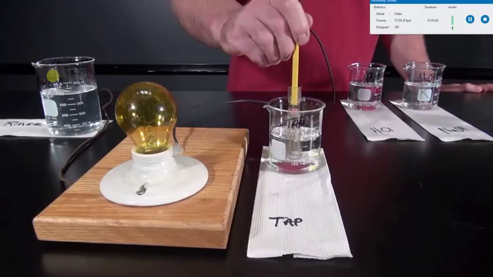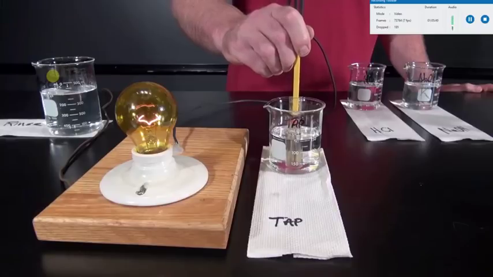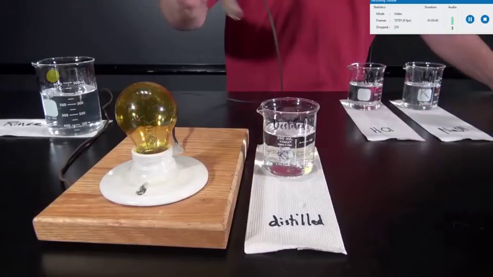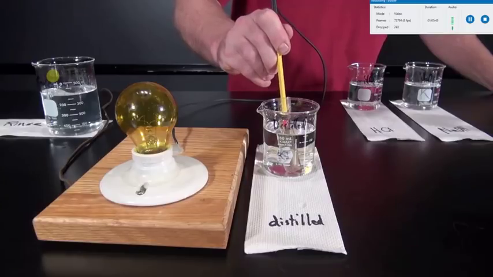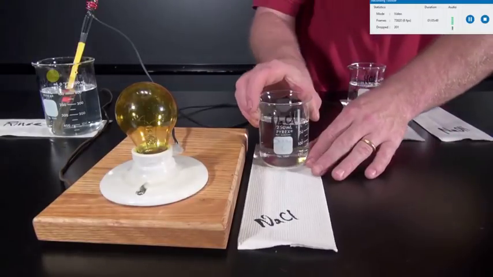So first he's going to start with tap water. We should recognize that tap water is not pure, so it does conduct electricity a little bit, as we saw there. If we do pure water, distilled water, there's no conductivity. So pure water does not conduct electricity by itself.